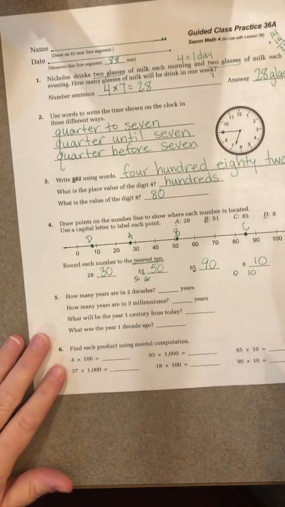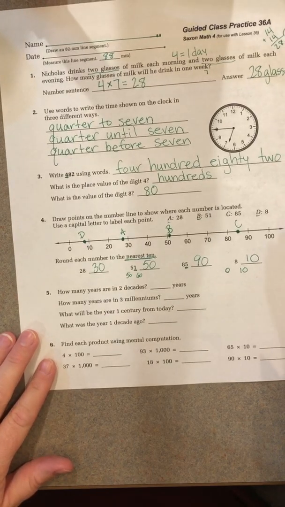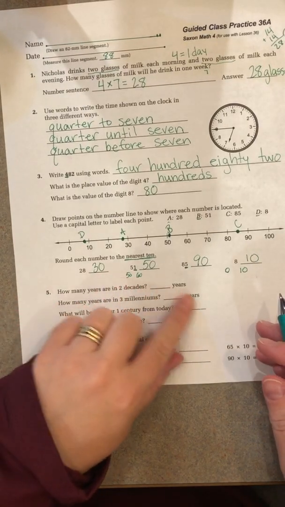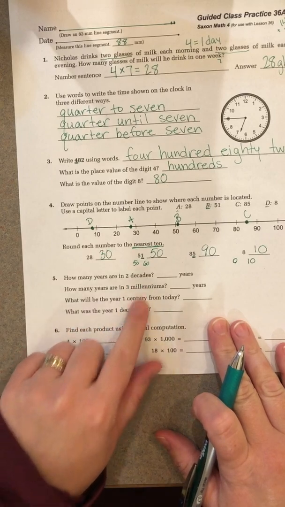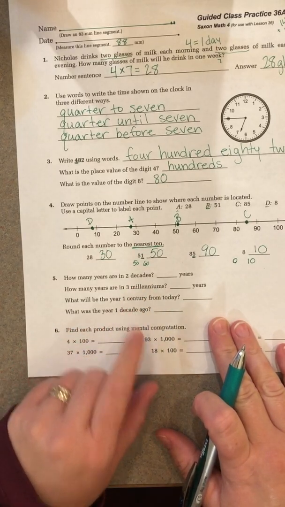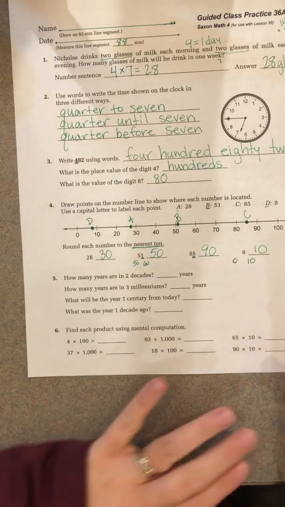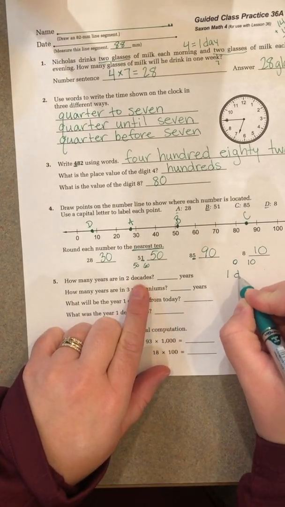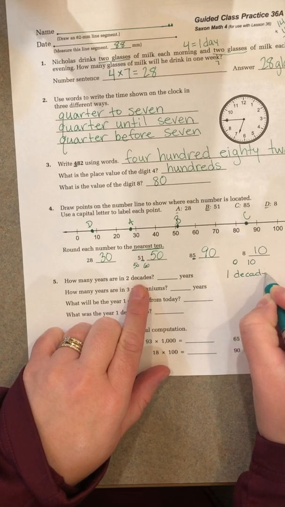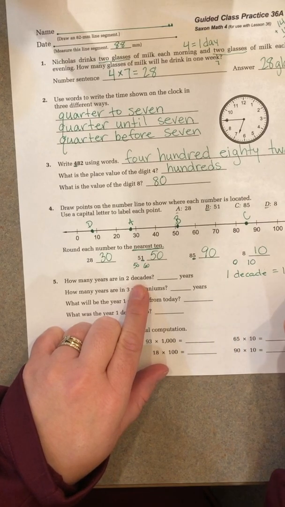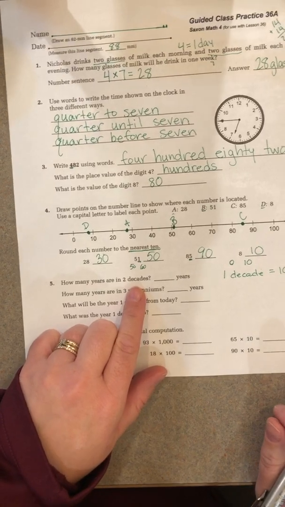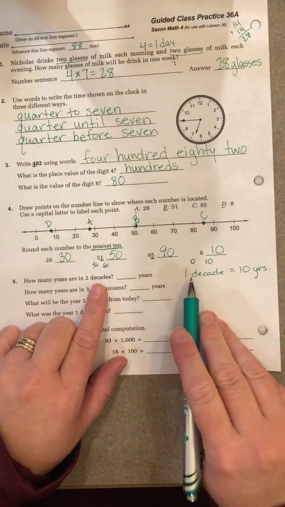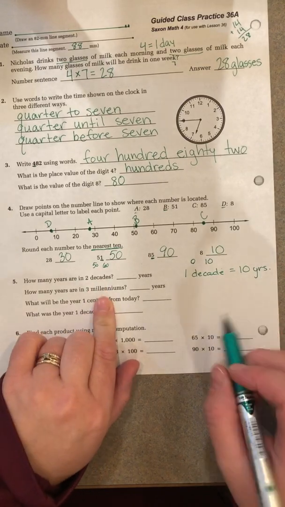All right. Okay, so I'm going to tell you when we're using these terms here, I'm going to write them down, but if you need to Google them when you're doing your work, you can certainly do that now. A decade. 1 decade is 10 years. I'm going to abbreviate years there. 1 decade is 10 years.